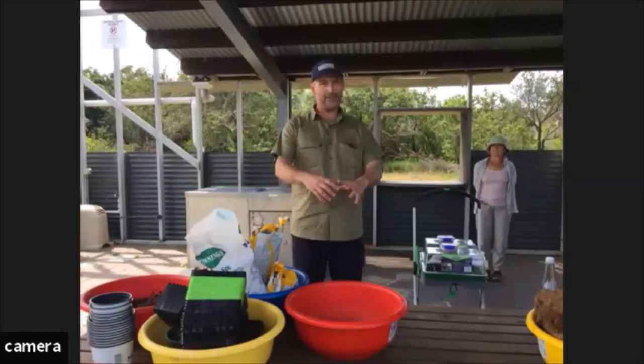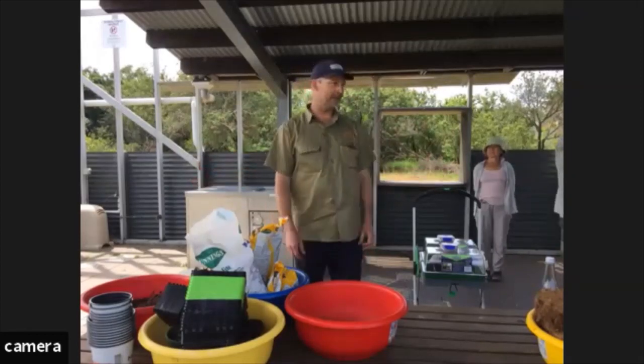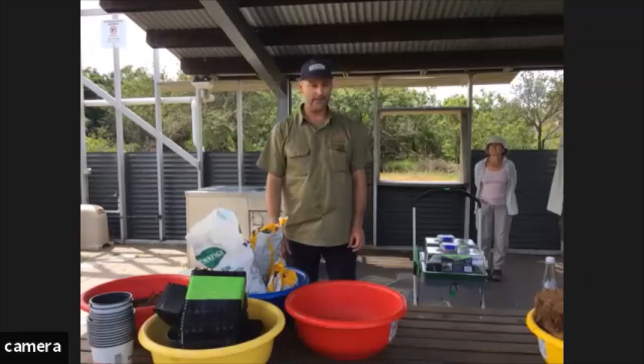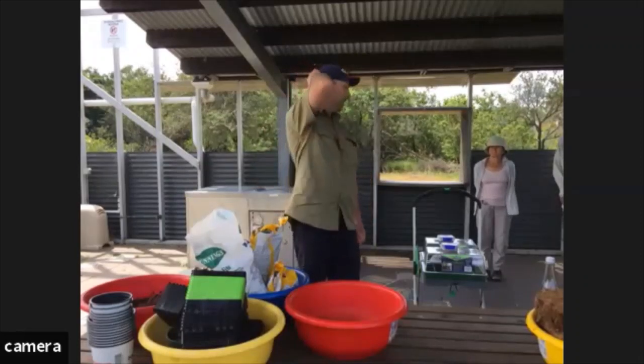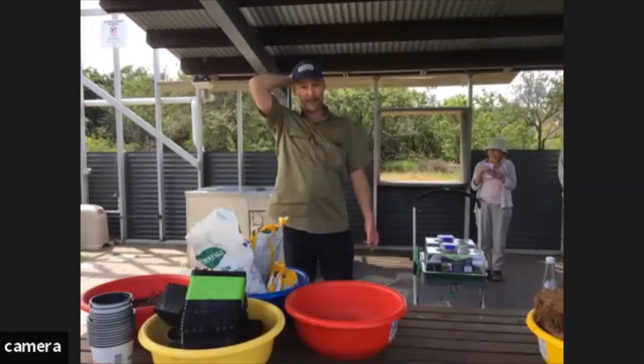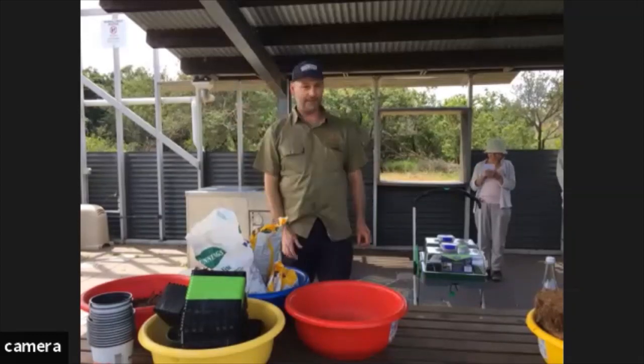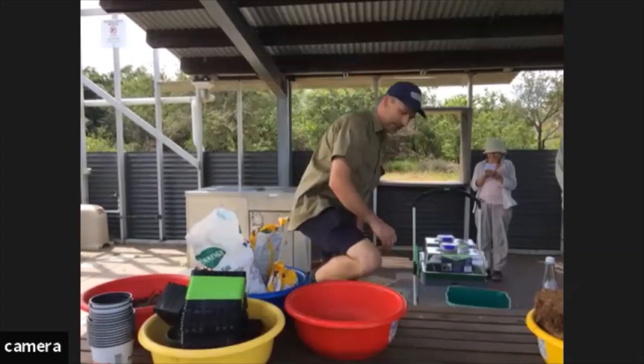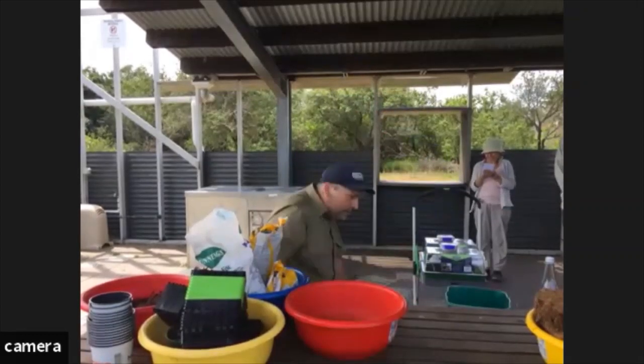You can get so many different varieties of things, like tomatoes that you wouldn't even dream about. They're available. So it's much more fun, much more diverse, and it's cheaper. Even a packet of seeds is relatively cheap compared to buying seedlings. All right, so we'll show you guys how we go about growing seeds here.